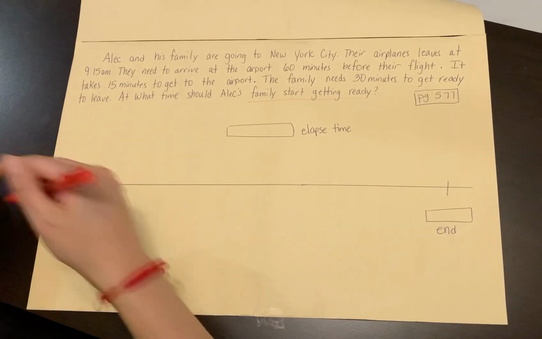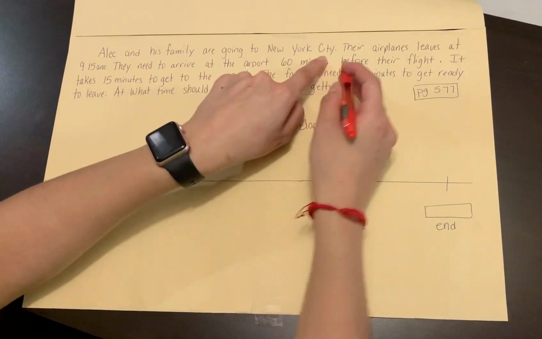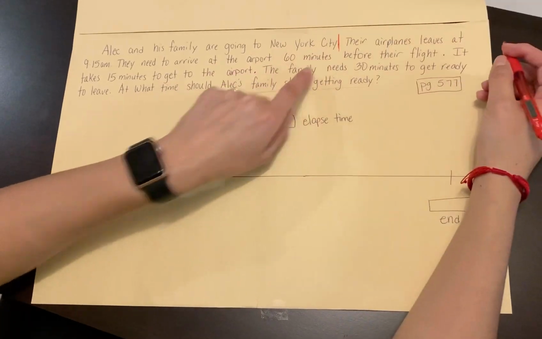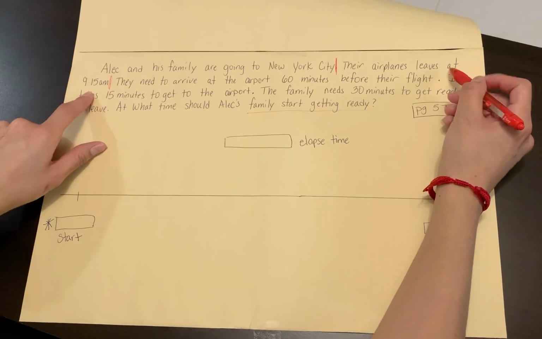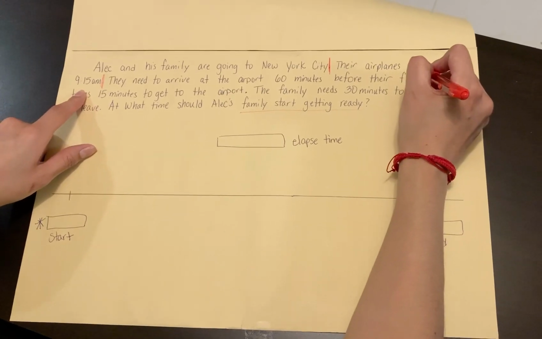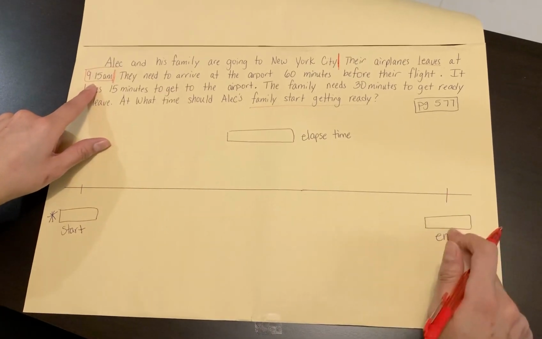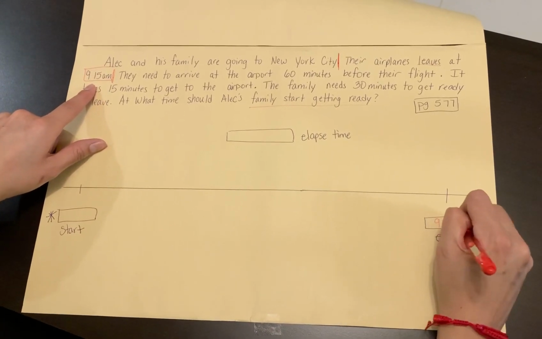Let's break down the problem using our B cup. Alec and his family are going to New York City. This is only telling us where they're going. Let's go to the next sentence. Their airplane leaves at 9:15. So as we talked about right now, the leaving time, 9:15, is the ending time. That's the time that he needs to be there. So this would be 9:15 a.m.